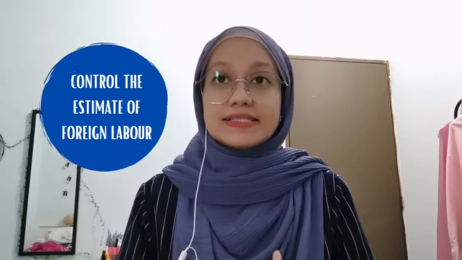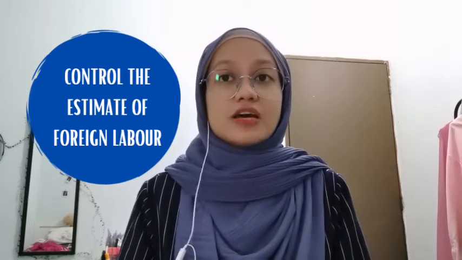So today I will discuss the foreign worker entering Malaysia and their solution. It shows that foreign labour is entering Malaysia either illegally or legally. It has increased from time to time. It has made the authority of Malaysia have some difficulties to control the estimate of foreign labour. The foreign labour has filled most of Malaysia's market, and there are some Malaysians that need to compete with them in order to get some jobs.